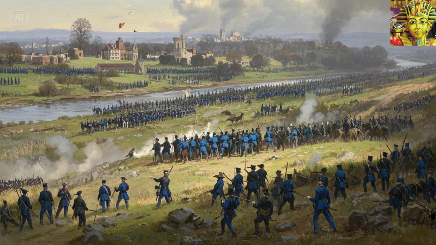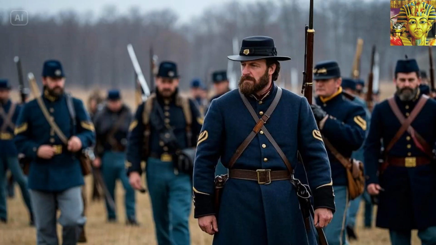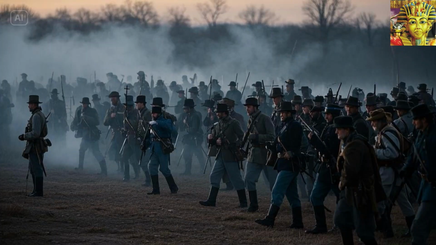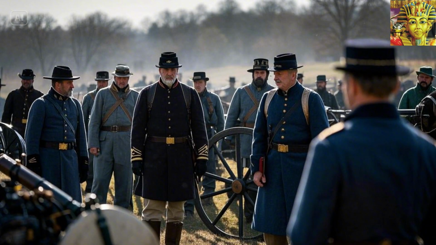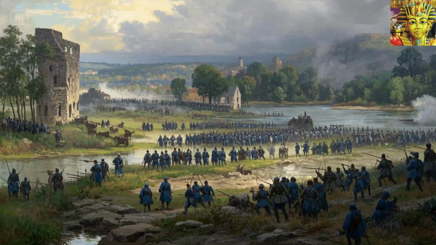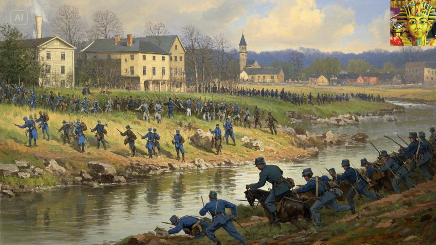The long-term impact of the Battle of Fredericksburg. The fall of General Burnside. The defeat at Fredericksburg marked the beginning of the end for General Ambrose Burnside's tenure as commander of the Army of the Potomac. Burnside, who had been appointed to the position just a few months earlier, was widely blamed for the Union's failure at Fredericksburg.